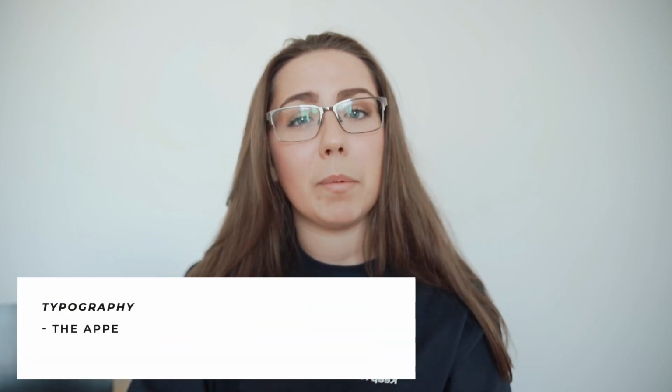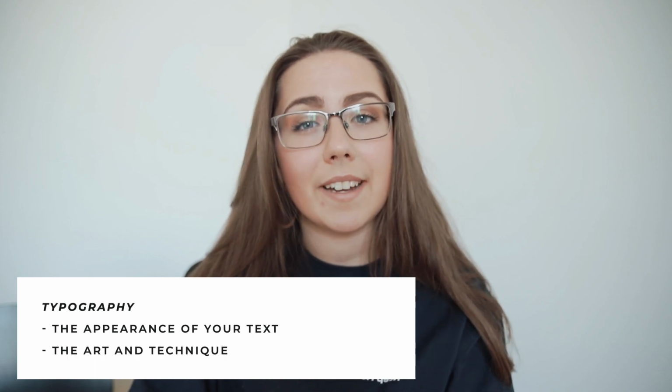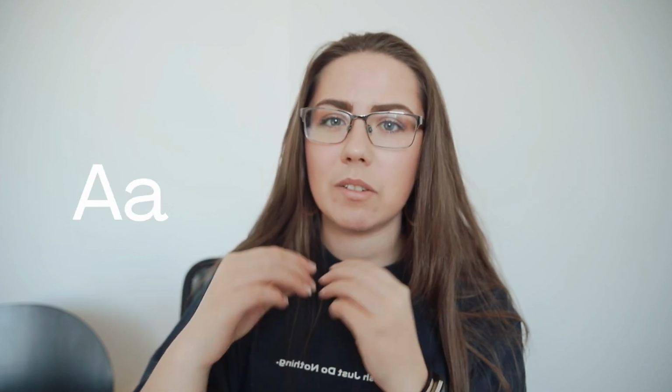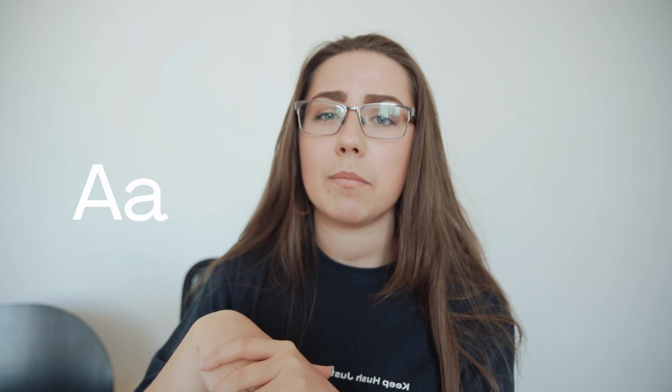So when we are talking about typography, what are we talking about? Typography, very simply put, is the appearance of your text. It is the art and the technique of arranging type. And when we talk about type, we are referring to the letters or the characters, and they are sometimes referred to as glyphs. So I did go over this in the introduction to this series, but why do photographers need to know about type anyway?